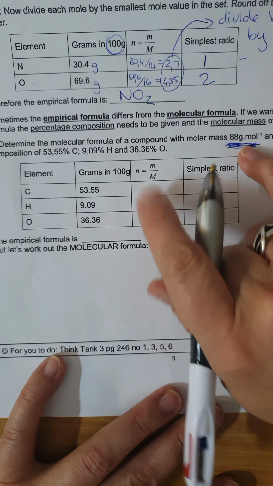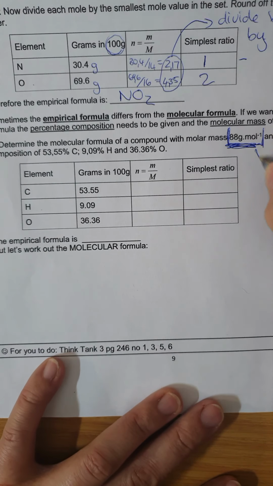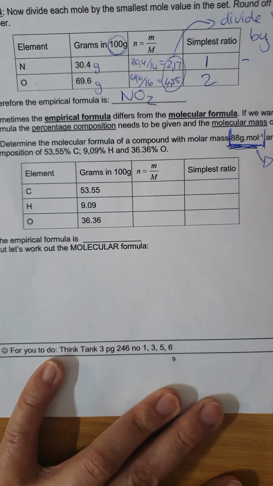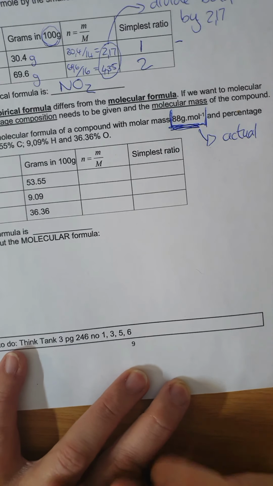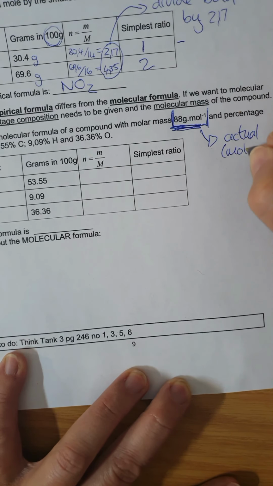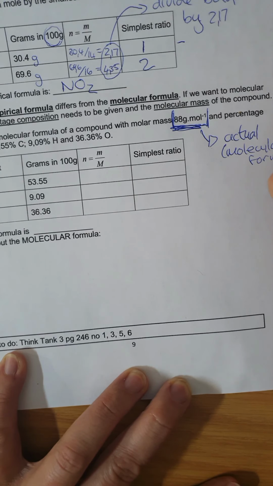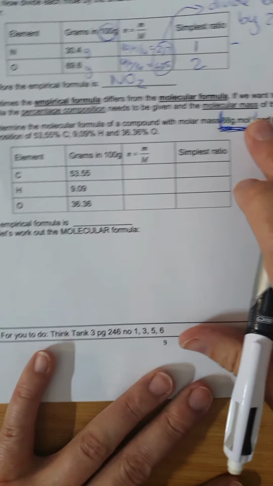Not only do I give you the percentages, but I also give you the actual molar mass for the real compound, the molecular formula. Okay?